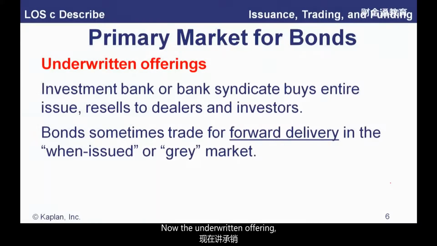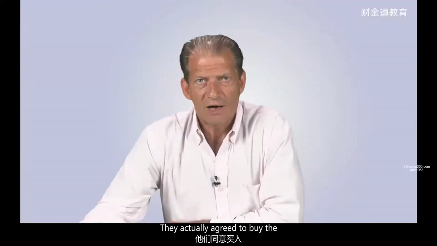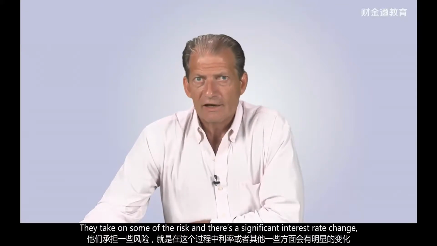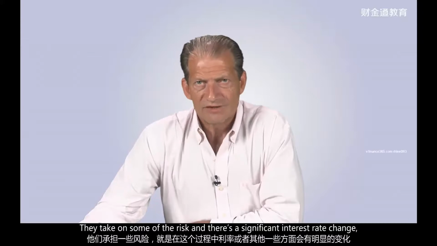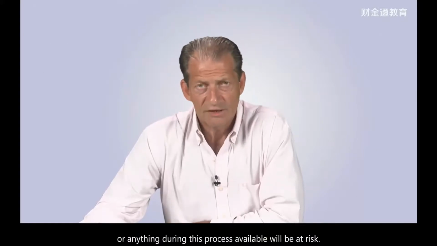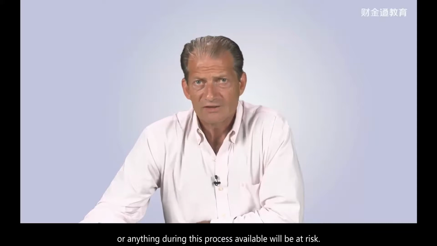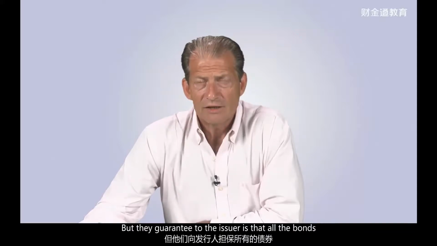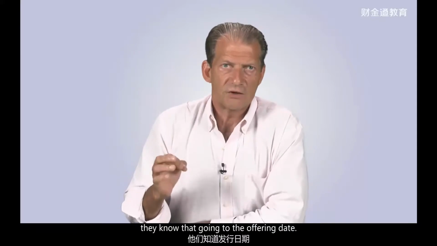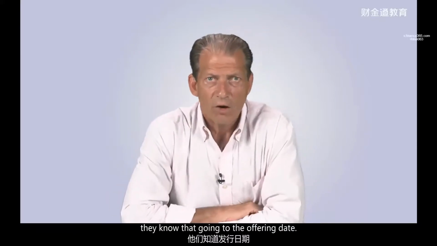Now, an underwritten offering refers to the fact that the investment bank, or sometimes a syndicate of investment banks, a group of them, actually agree to buy the whole issue and then resell it at the offering date. They take on some of the risk if there are significant interest rate changes during this process. They'll be at risk, but the guarantee to the issuer is that all the bonds will be sold at a given price. They know that going into the offering date.